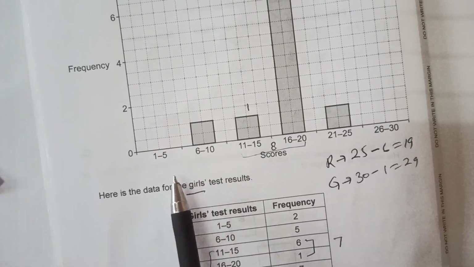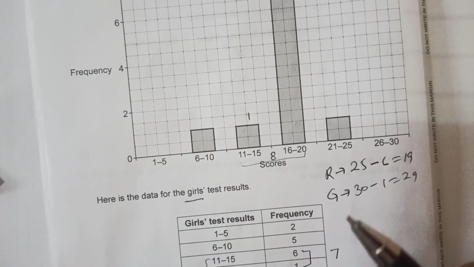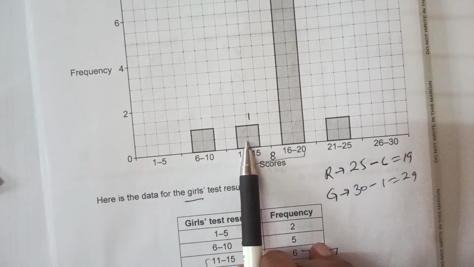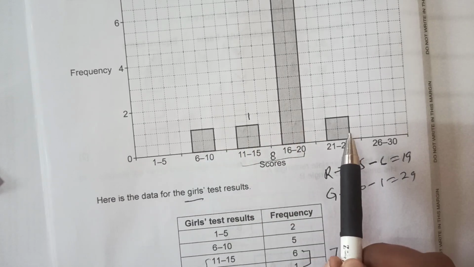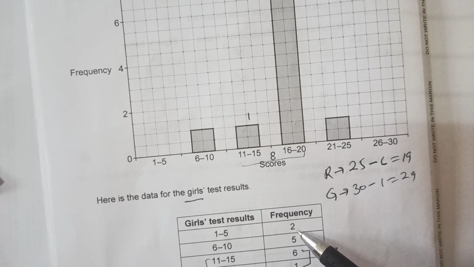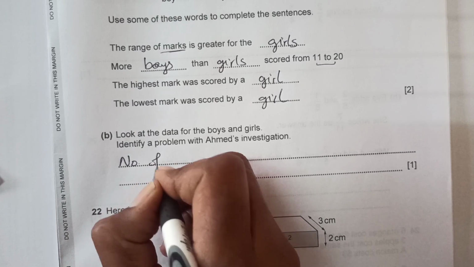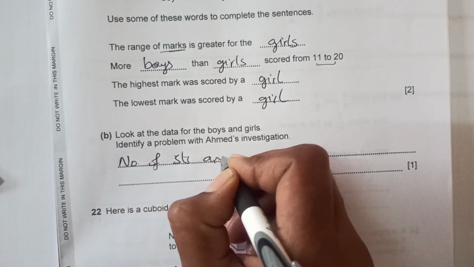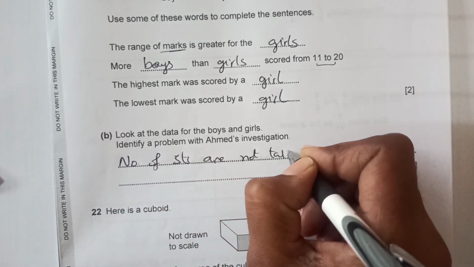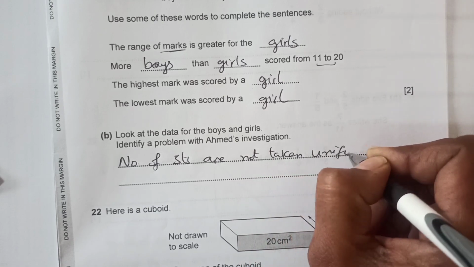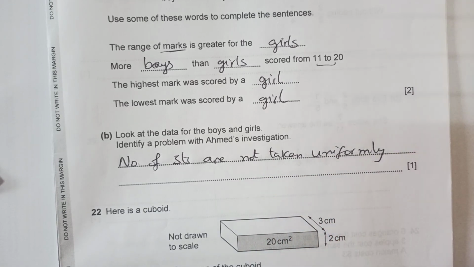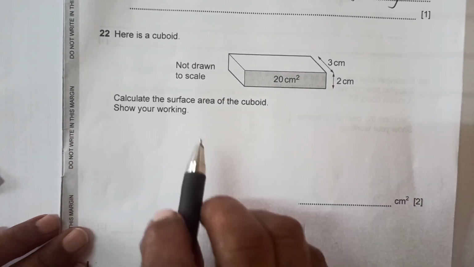If we look at this information, it has not included the same number of students. The number of students is different, like 1, 2, 7 plus 2, 9, 10. Here we have girls 7 and more than this one. So we can see the number of students is not taken uniformly, right?